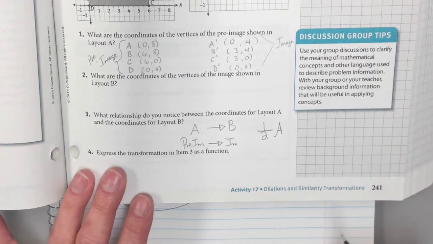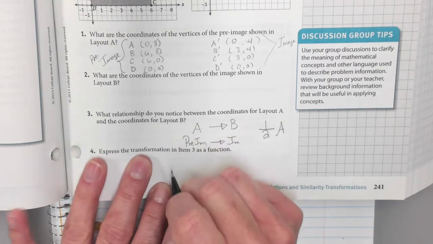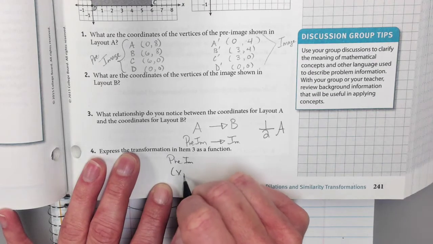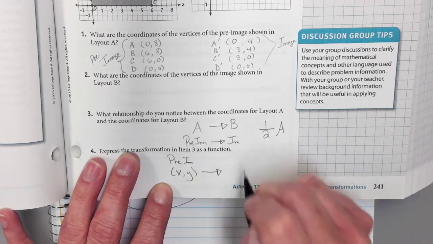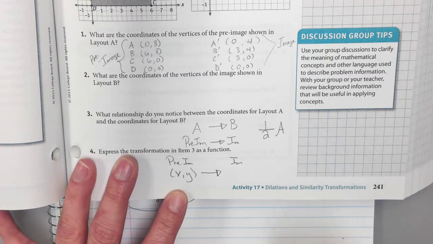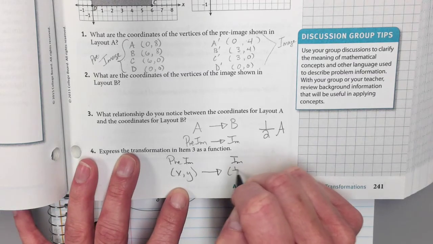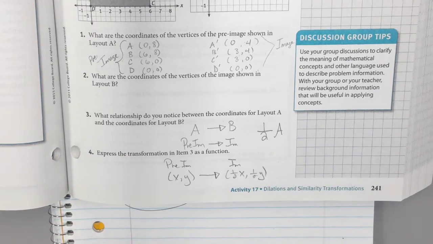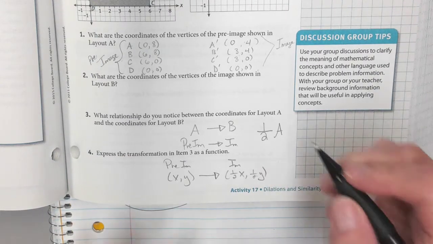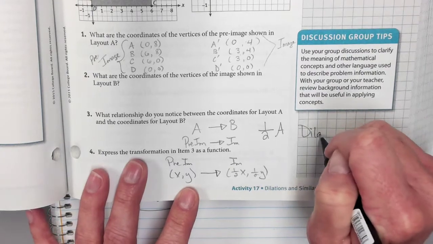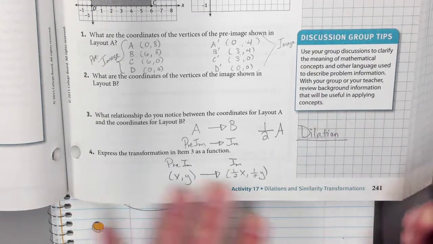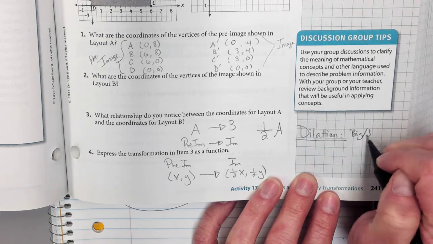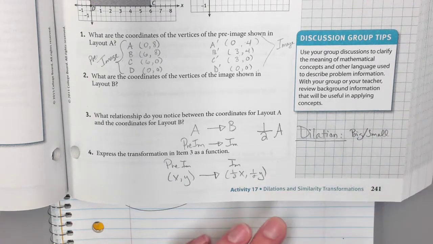So we need to express our transformation as a function. So remember how we're going to talk about our pre-image as x comma y, and then for our image, we have to say what we're going to do to the ordered pairs. Well, we're literally going to cut x in half and y in half. And what we have just discovered is the concept of a dilation. A dilation is either bigger or smaller in terms of our shape.